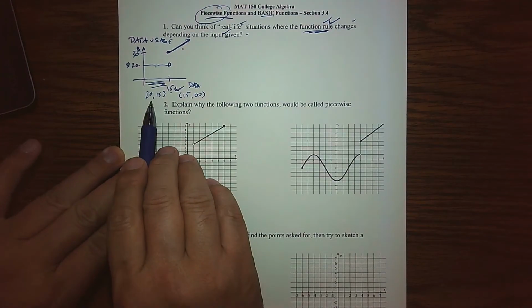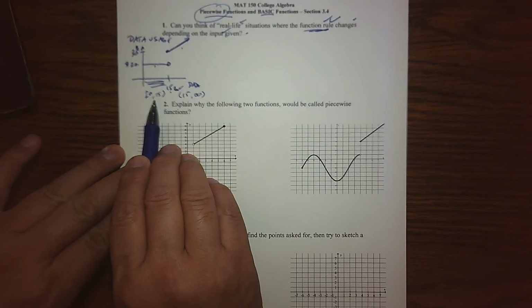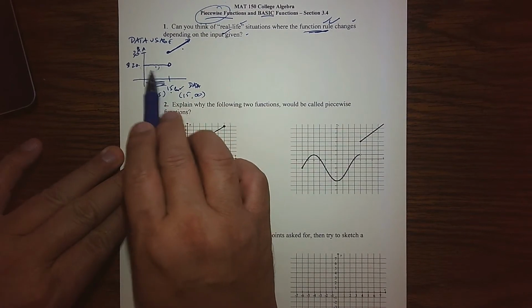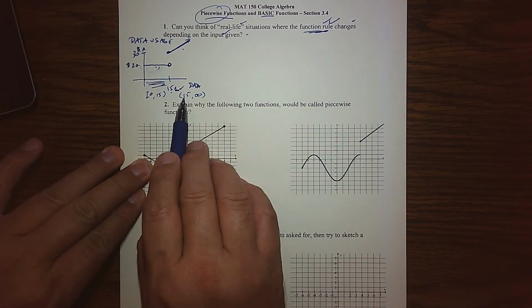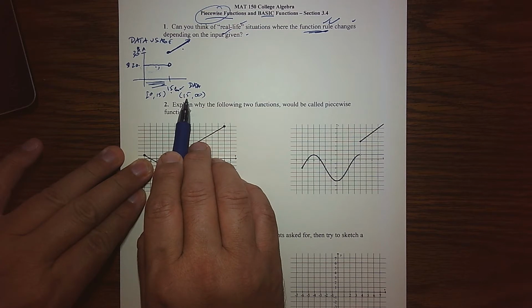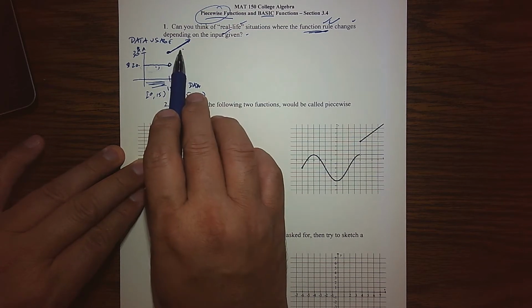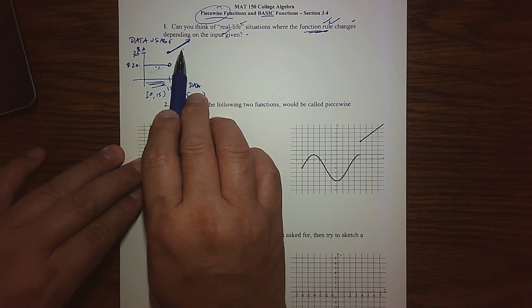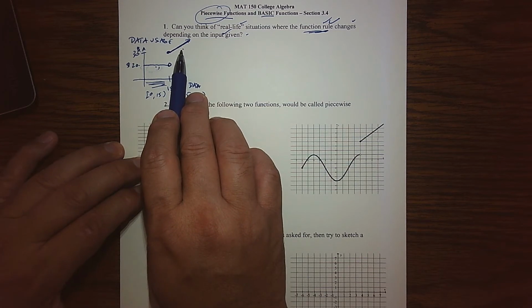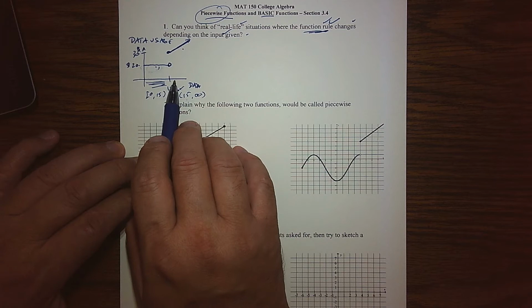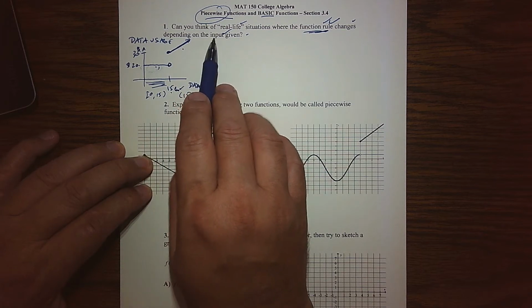As long as I keep my data between 0 and 15 gigs, I'm going to pay this flat rate as my rule. But as soon as I pass 15 gigs, 15.1, 15.2, 16, 20, 30, whatever the case might be, the rule that I'm going to use to pay will be this rule here. So the rule changes based off of the input given.